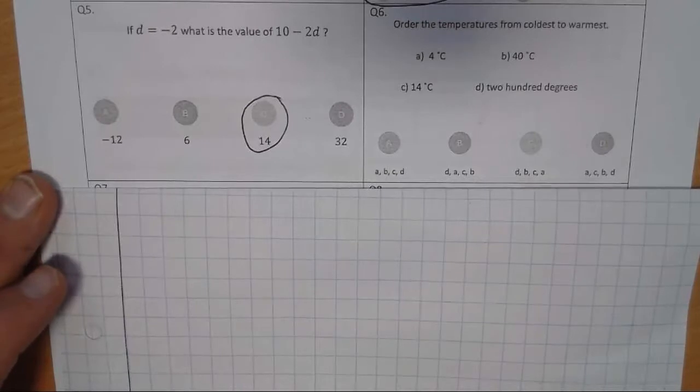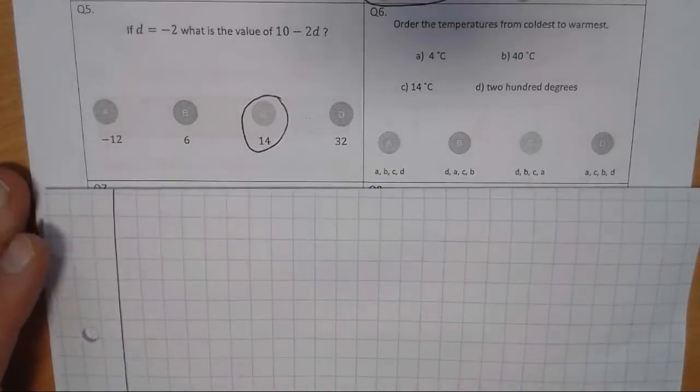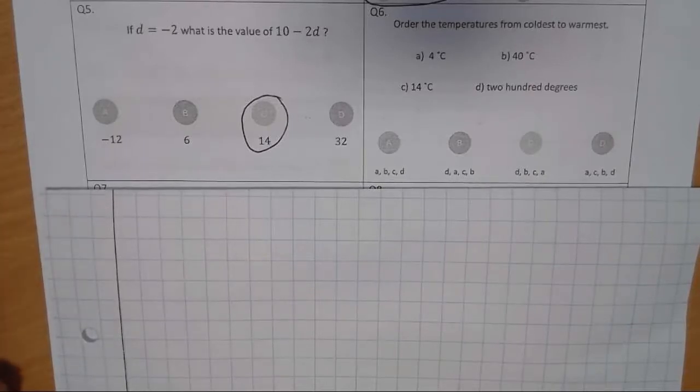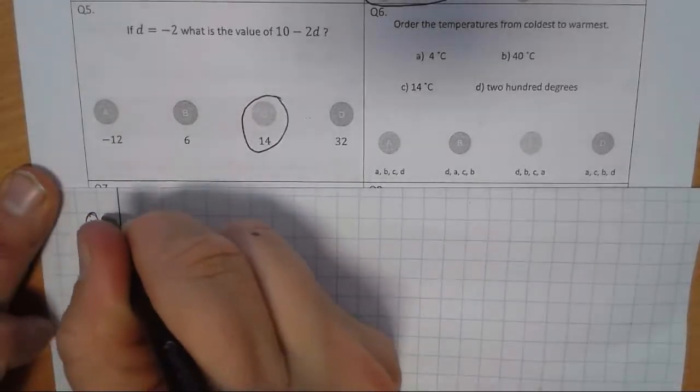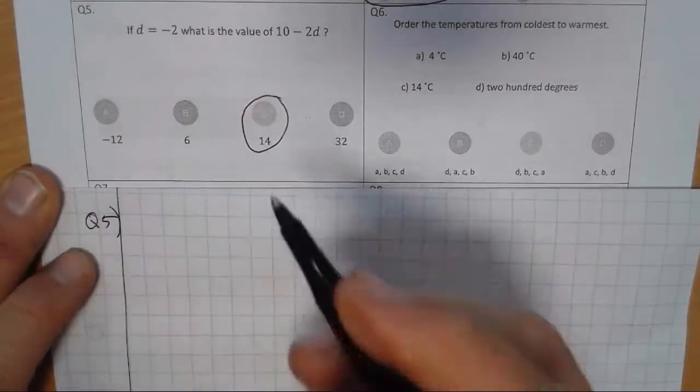Now, there will be some people who just got that by guessing. And if that's you, you still need to do this correction because you don't really understand it. You only don't need to do the correction if you fully understand why. Okay, so this is question 5. We're going to put question 5 here.